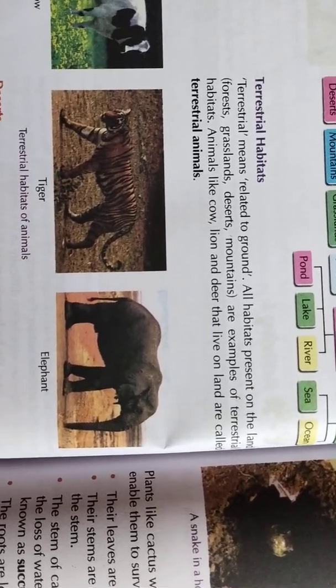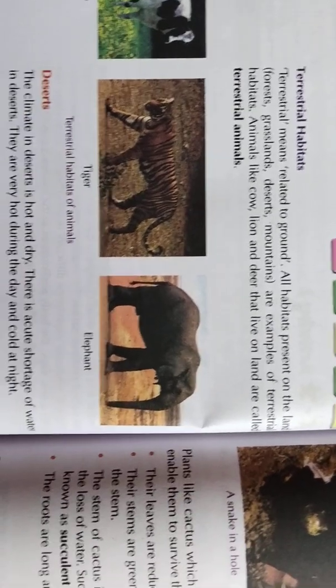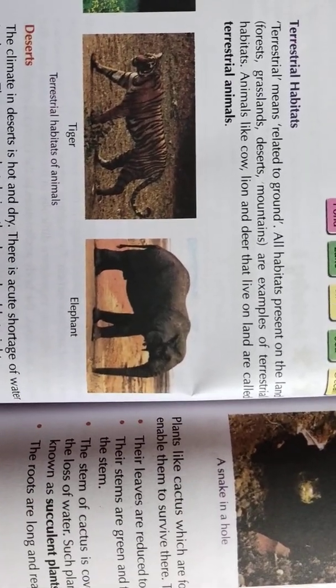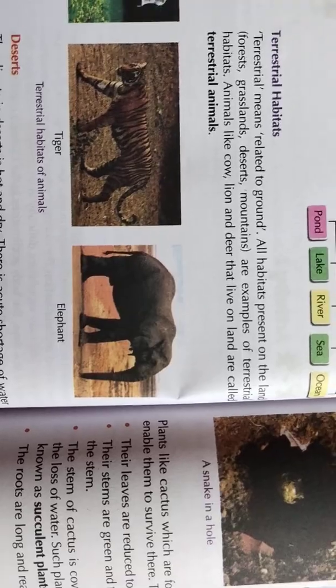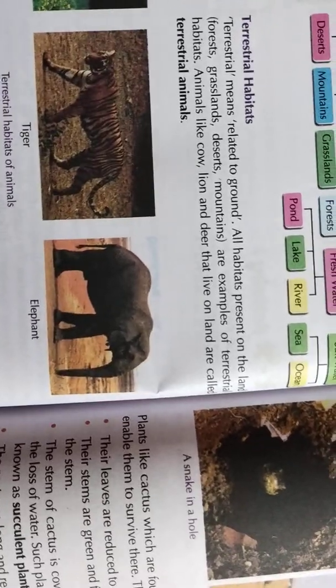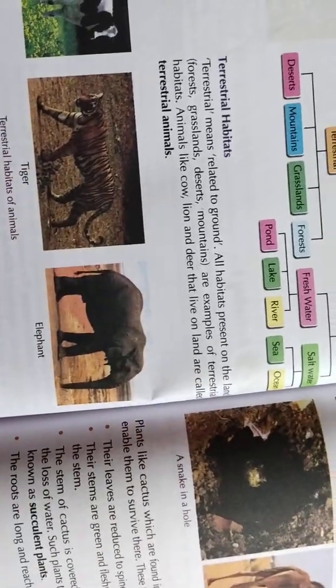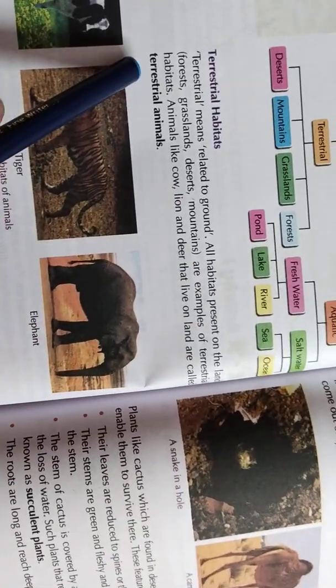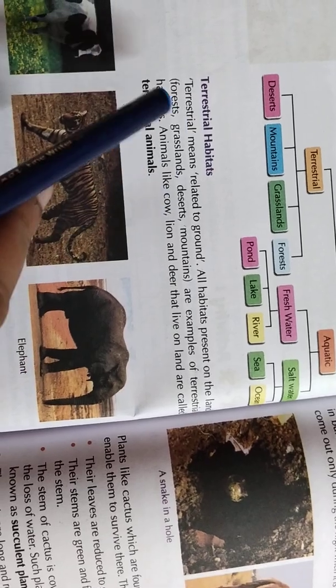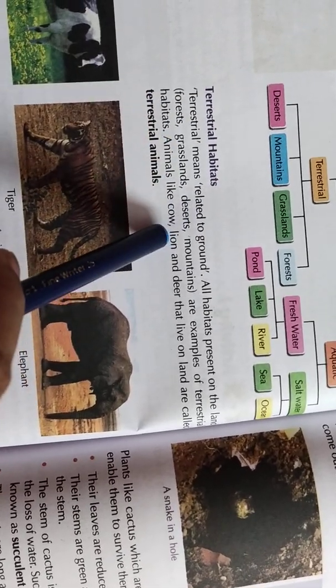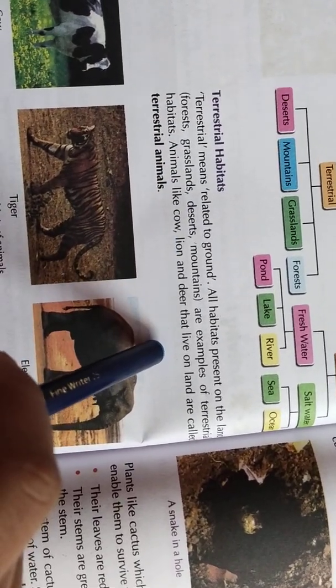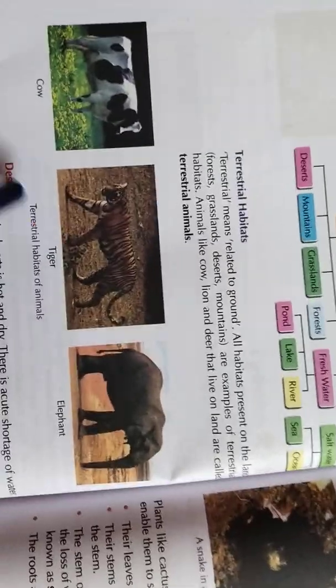Students, in this video we will learn about terrestrial habitats, and the first one is desert. Terrestrial habitat means related to ground. All habitats present on the land like forest, grassland, desert, mountains are examples of terrestrial habitats. Animals like cow, lion, deer that live on land are called terrestrial animals. So first we will learn about the desert.